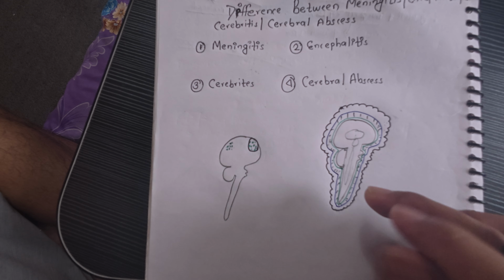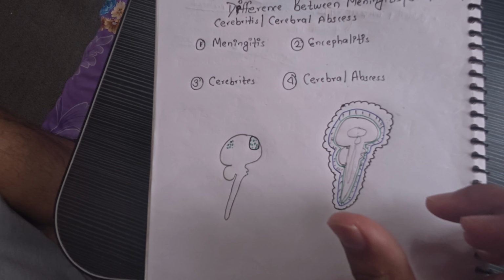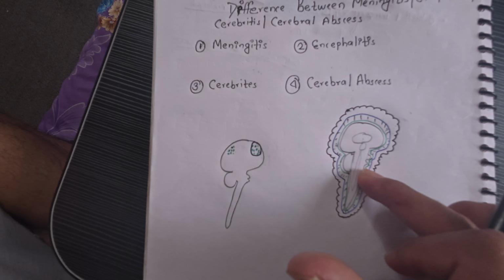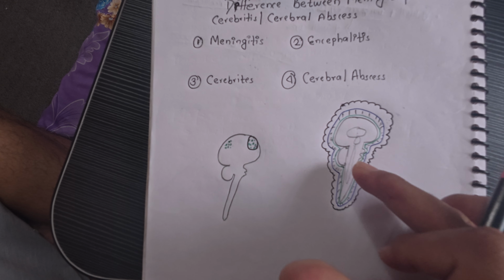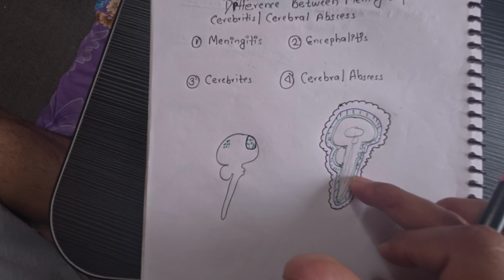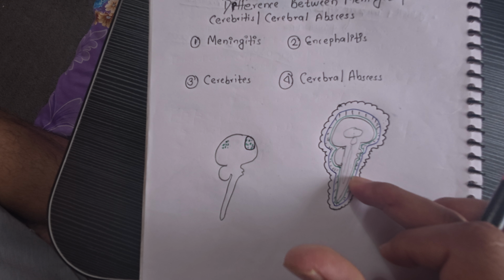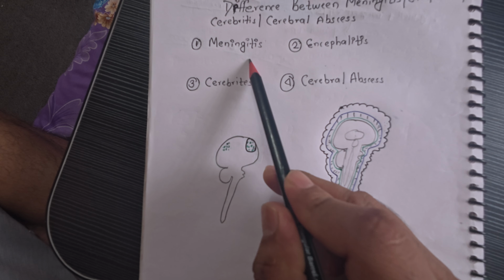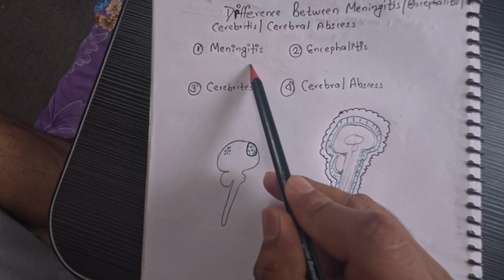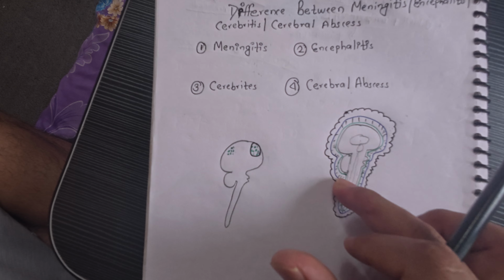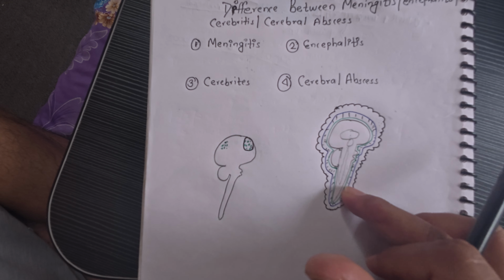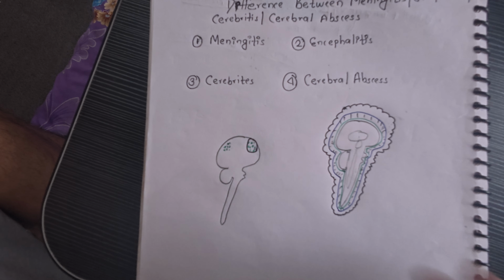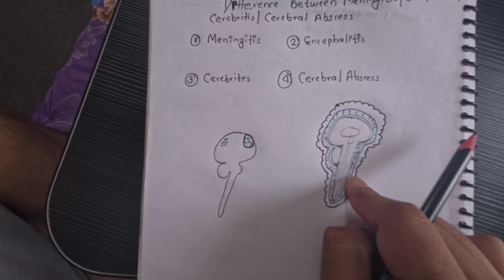Now, if we properly define meningitis, usually when we talk about meningitis we talk about inflammation of the leptomeninges, not the inflammation of the dura mater. So we can say meningitis means leptomeningitis. Conventionally when doctors are talking with each other and they are referring to meningitis, they are basically talking about leptomeningitis.